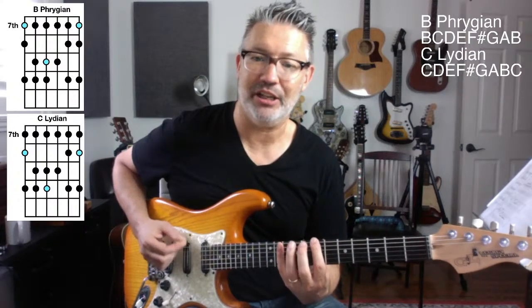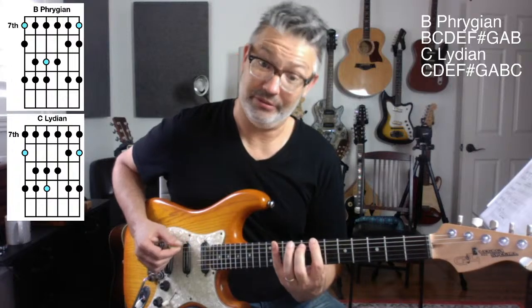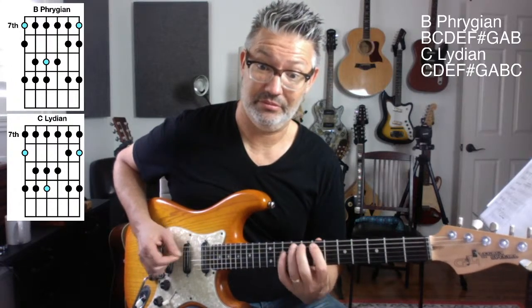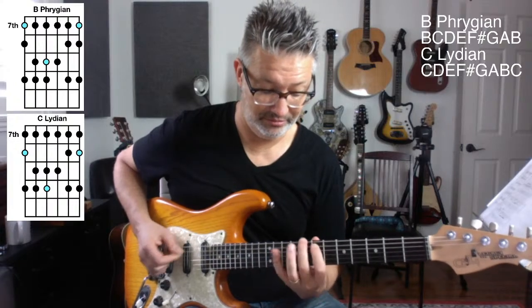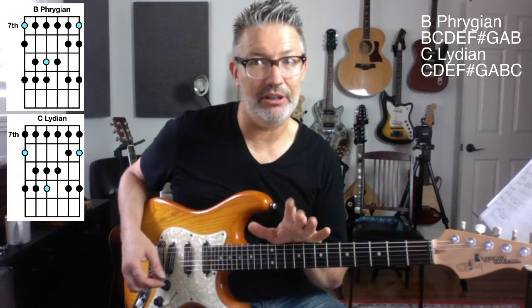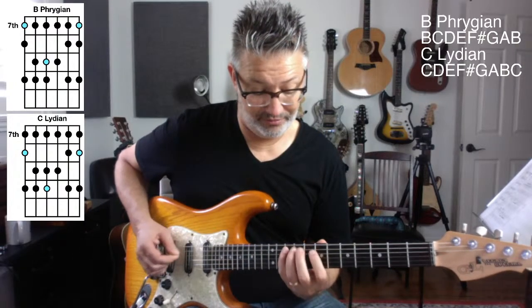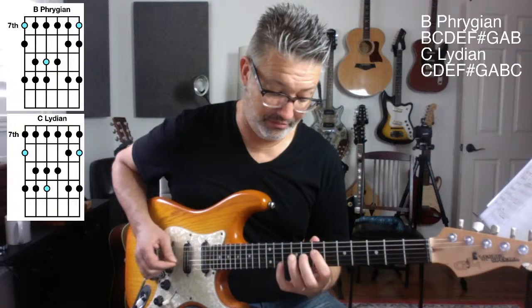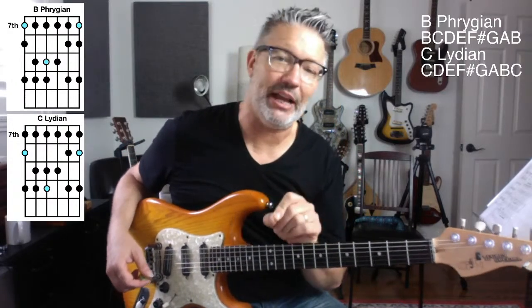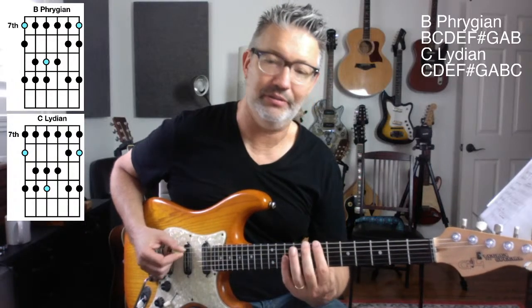Just play that by itself. And you can hear very minor tonality. Very minor sounding, very almost Middle Eastern sounding, a little like exotic. It's cool because it's a minor scale, but it starts with a half step. So right away you get this single fret thing.